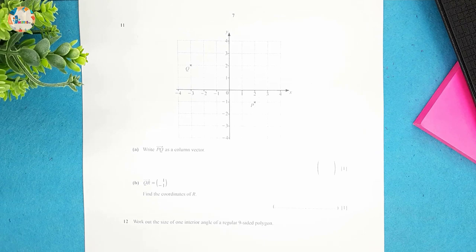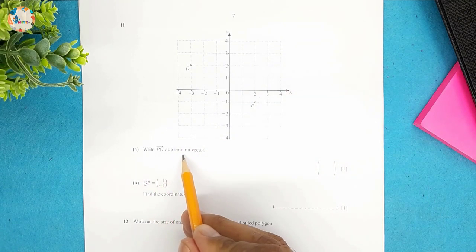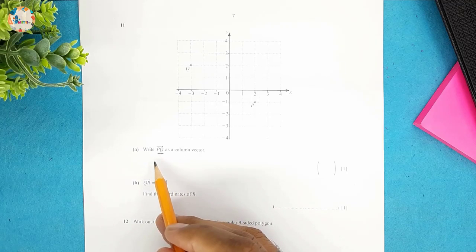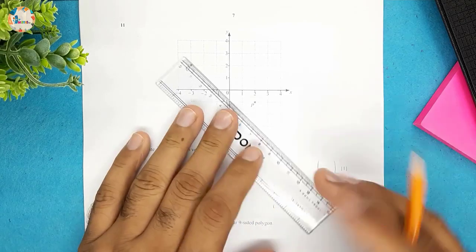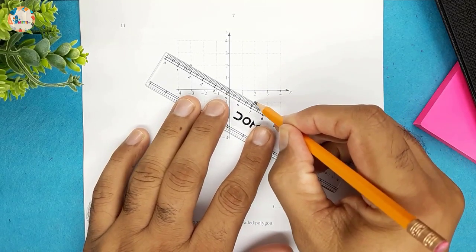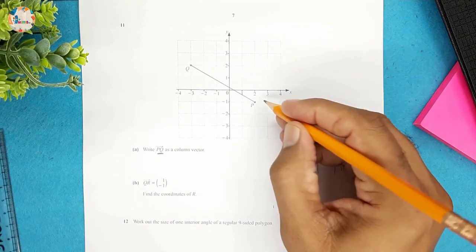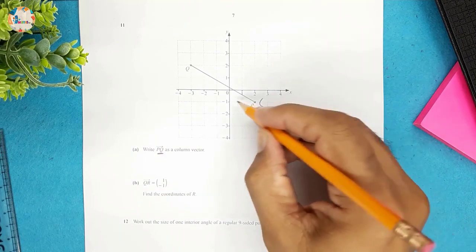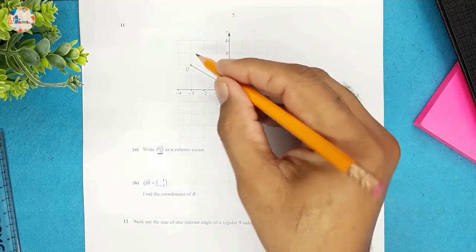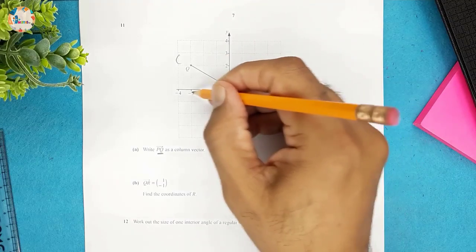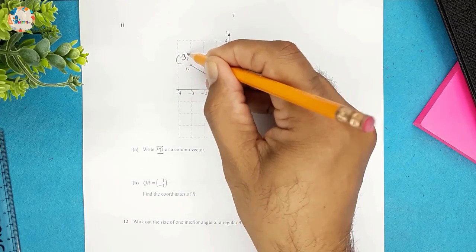Question number 11a. Diagram is provided. Write PQ as a column vector. So PQ as a column vector, we can draw PQ. P is over here, Q is provided over here. The coordinates of P are 2 and minus 1, and Q are minus 3 and 2.